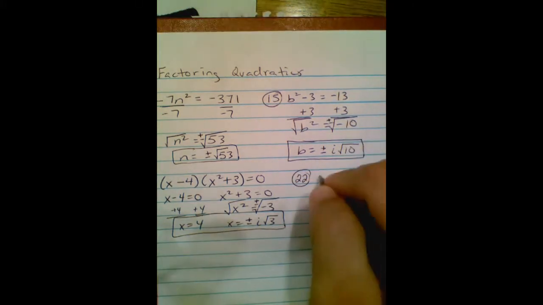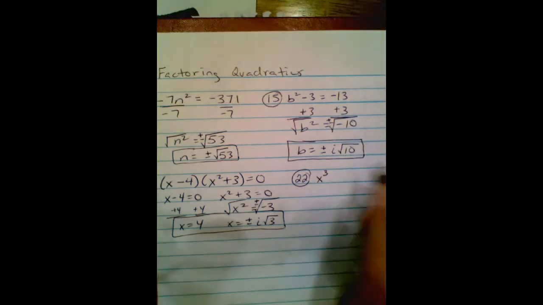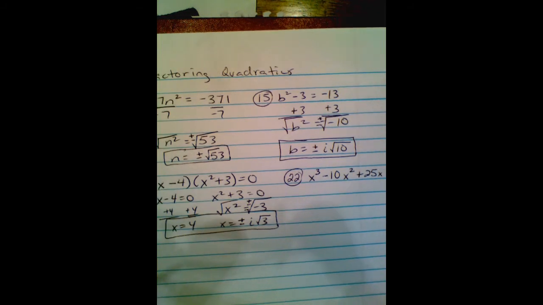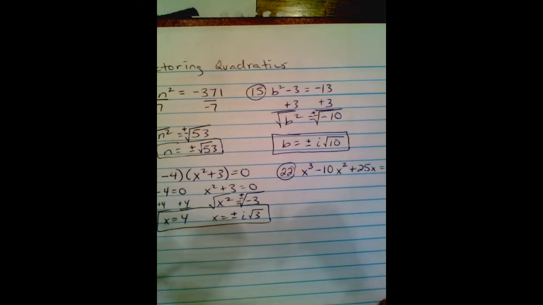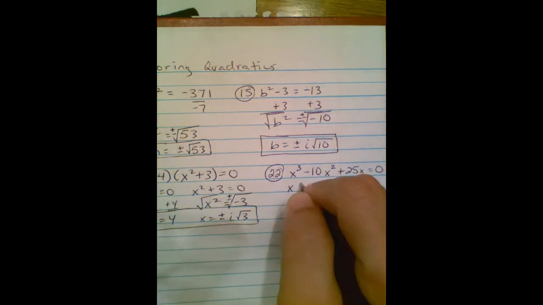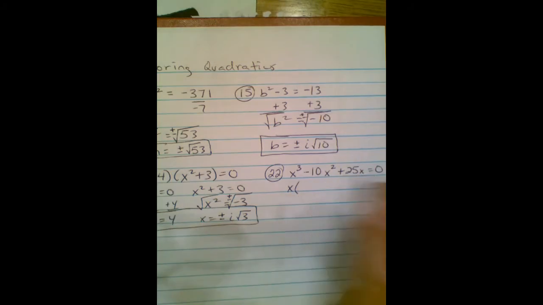Okay, 22 is not factored yet. So first step of factoring is GCF. Out of this we can pull out an x value. If at any point I'm moving too fast, just ask to pause the video while you catch up. That's fine. Alright, pull out an x.